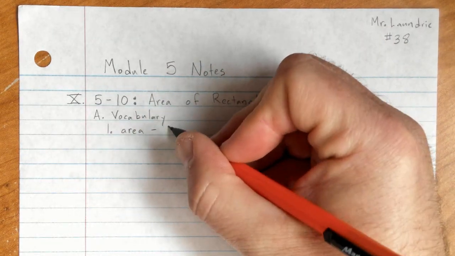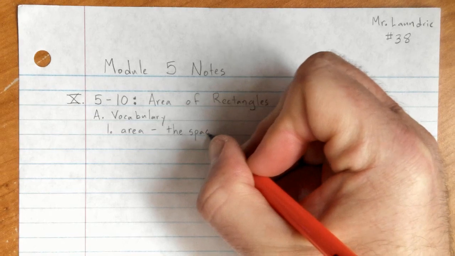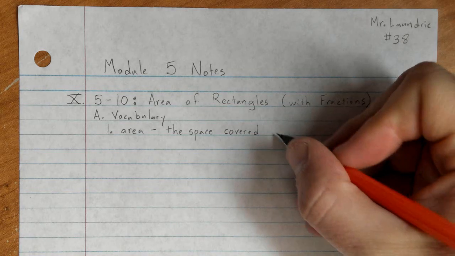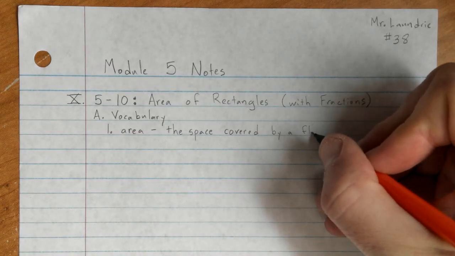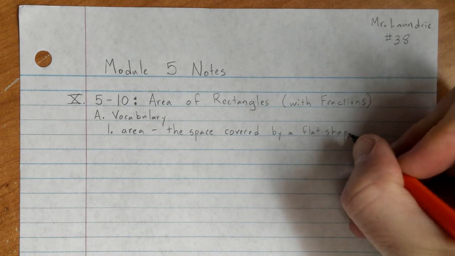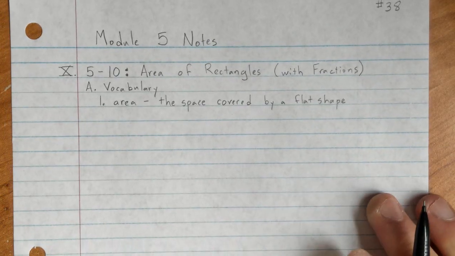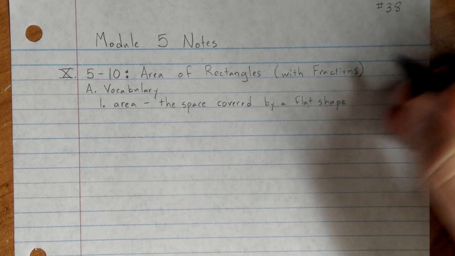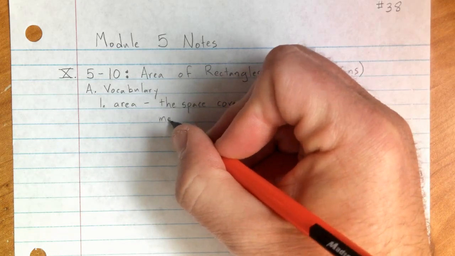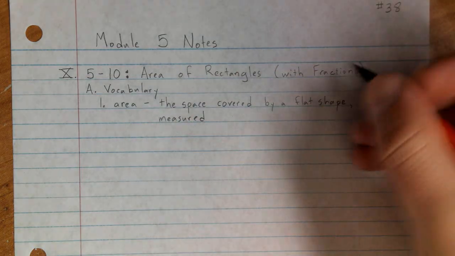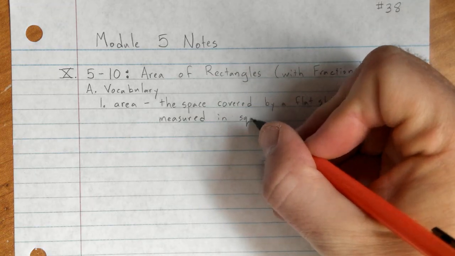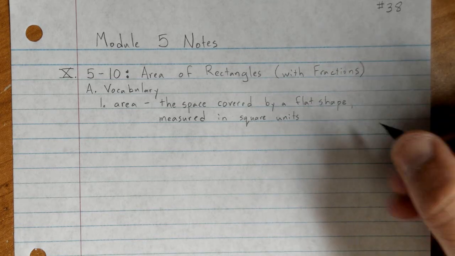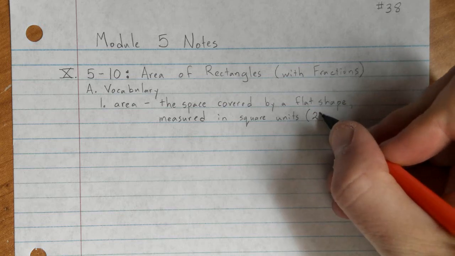Okay. Hopefully you know that area is the space covered by a flat shape. Now for us, we're going to be dealing with rectangles, but as you get older and apply this to triangles and circles and other things, it's the same. The space covered by a flat shape measured in square units. Okay, we'll talk about square units in a minute. You know what those are, hopefully, but we'll review just in case.